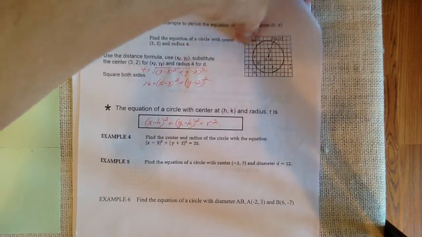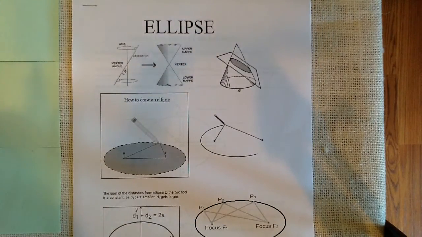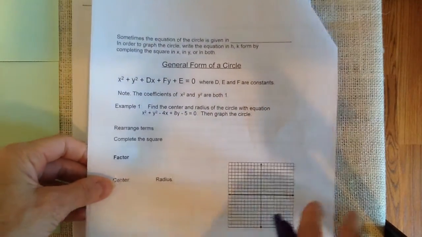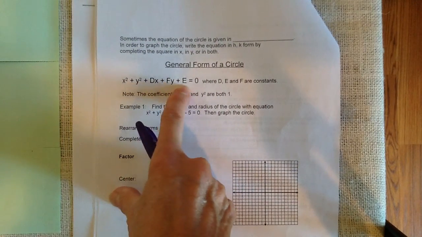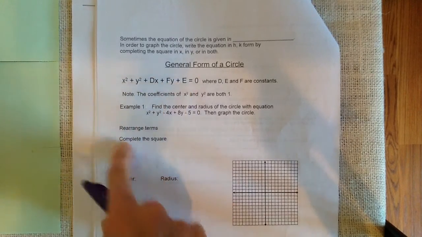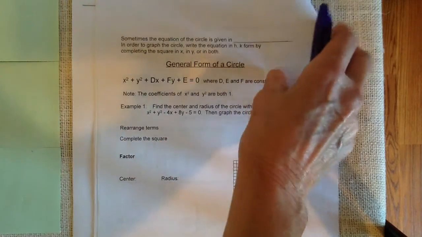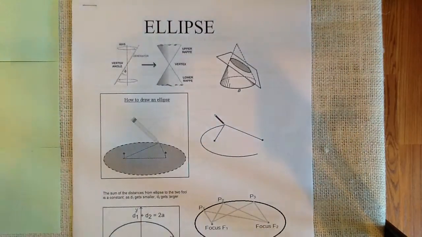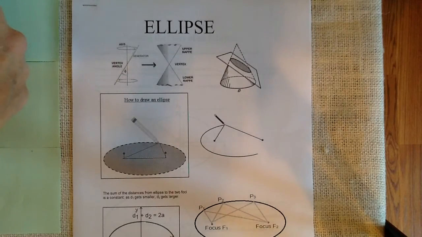And we also talked about the fact that certain things have more than one equation. For example, a line has the standard form, the slope-intercept form, and the point-slope form. With circles, we also have a general form. So the last thing that we did with our circles is we looked at this general form, and then we transformed it into the standard form, the (h, k) form, by completing the square. All right, so that's exactly what we're going to do with our ellipse.